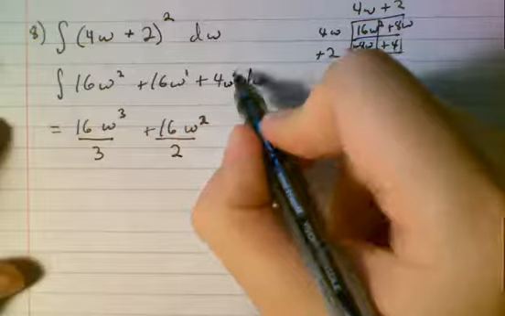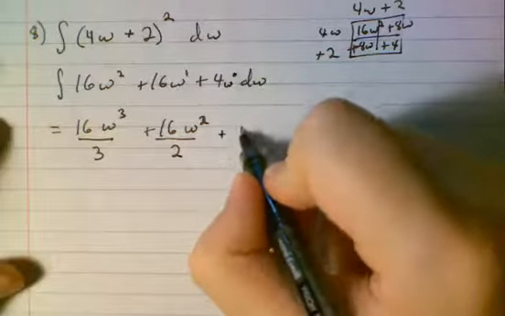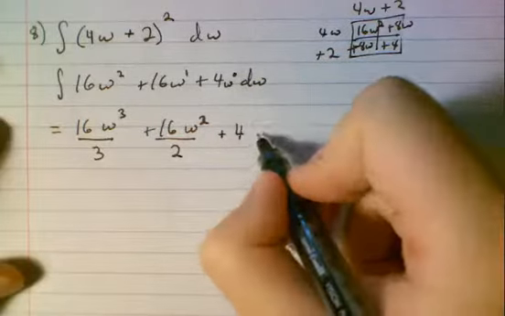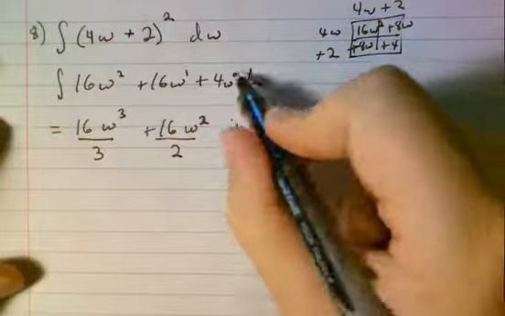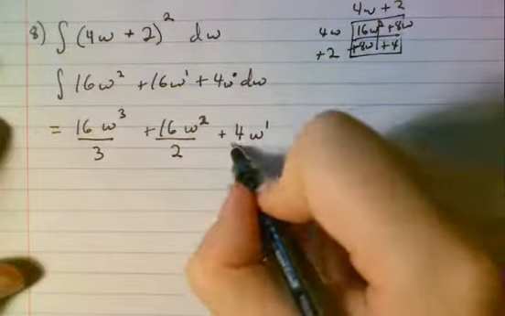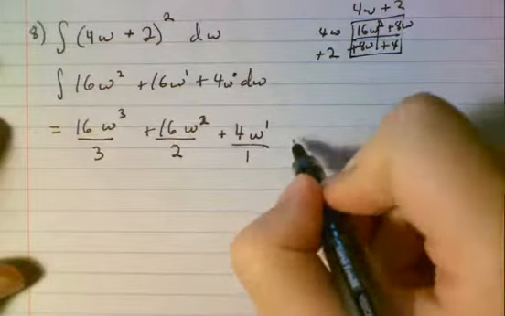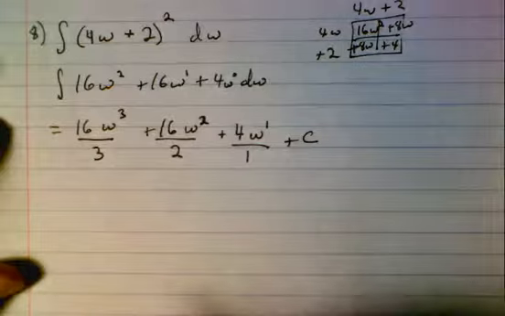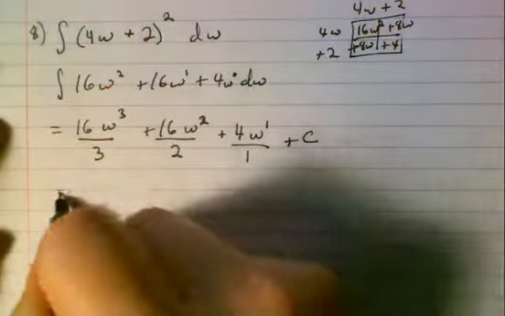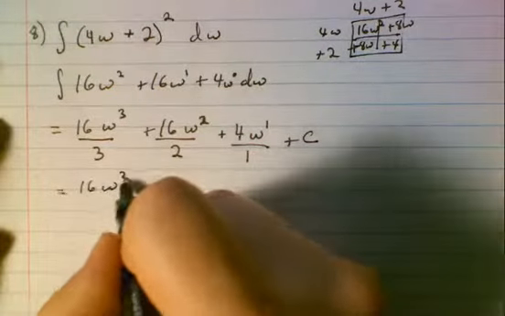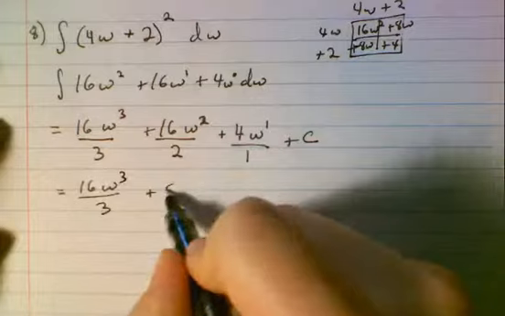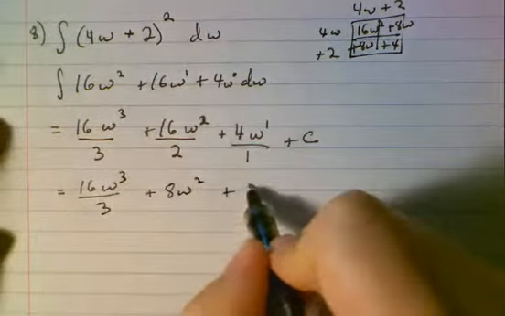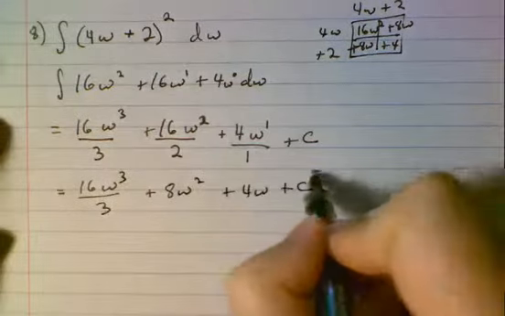This is 4w to the 0 power, so we bring the 4 along for the ride. 0 plus 1 is 1, so that's our new exponent, divided by 1, and then plus c at the end. So when we simplify that, we get 16w cubed over 3 plus 8w squared plus 4w plus c.